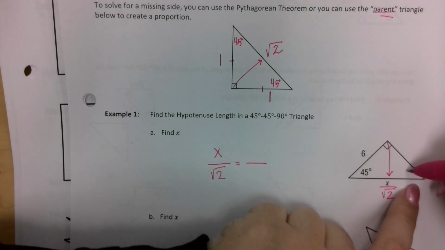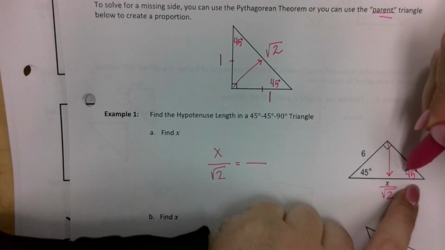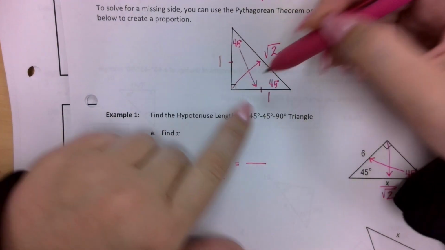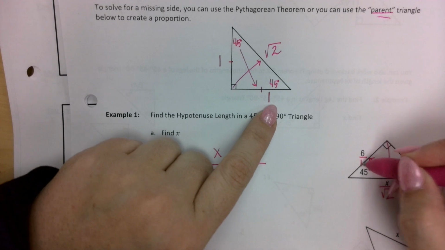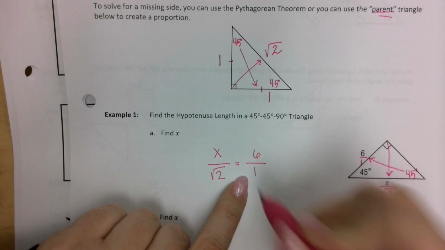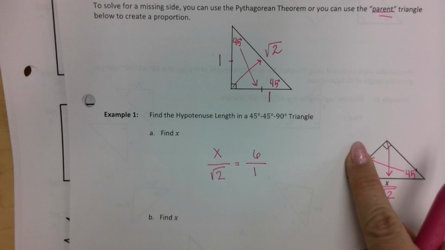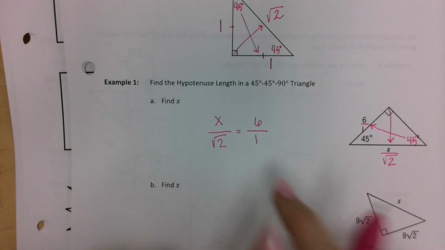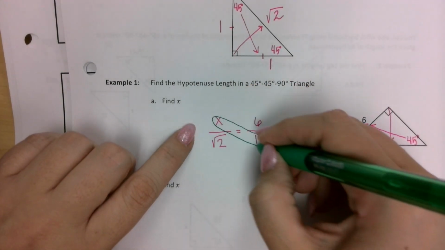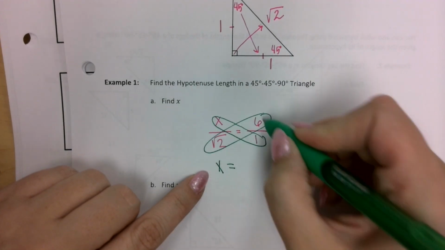Now, if this is 45, then this one also has to be 45. So this 45 is pointing to the 6, and if we look here, the 45 is pointing to the 1. So the 6 matches with the 1. So this fraction is going to be 6 over 1. We take x over root 2 and 6 over 1, and we set up a proportion just like we did in outcome 6. Like in outcome 6, we're going to cross multiply. So we have 1 times x, which gives us x, equals 6 times root 2.